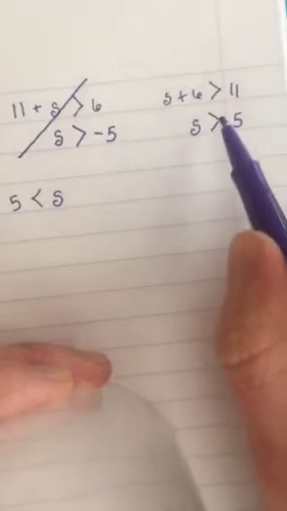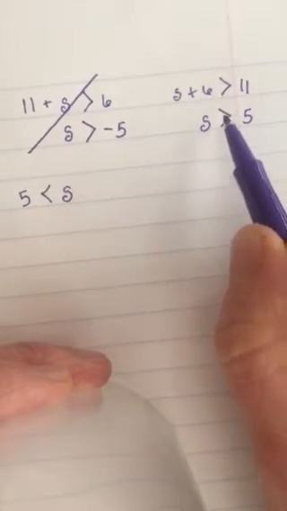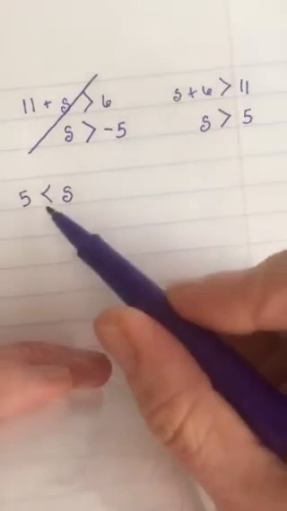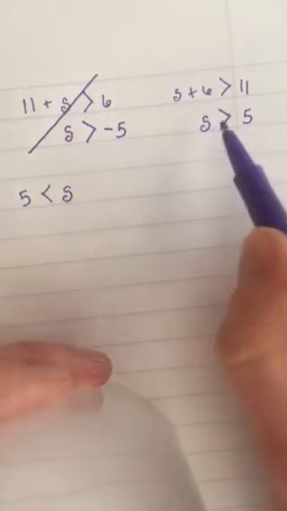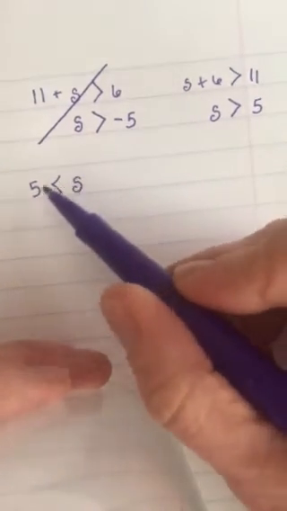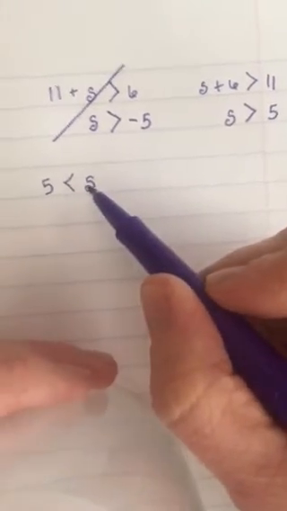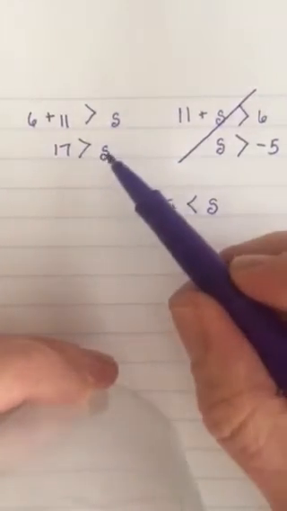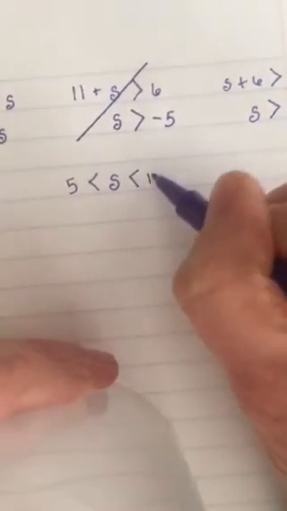Notice that looks backwards from what's up here, but as long as I switched the side of everything, then it still says the same. This says S is greater than 5, or 5 is less than S. So it says the same thing. And then here we see that S is less than 17. So 5 is less than S, which is less than 17, and that is how you would write that answer.